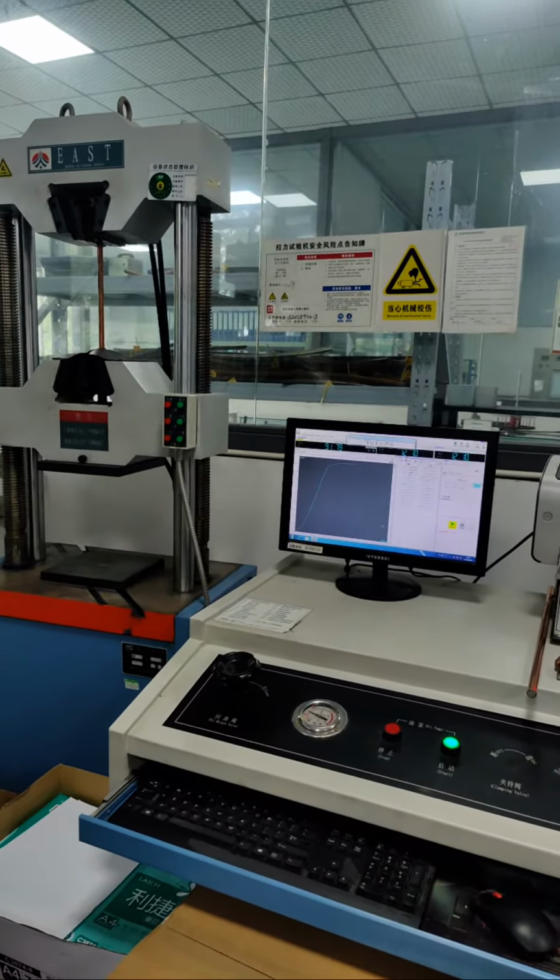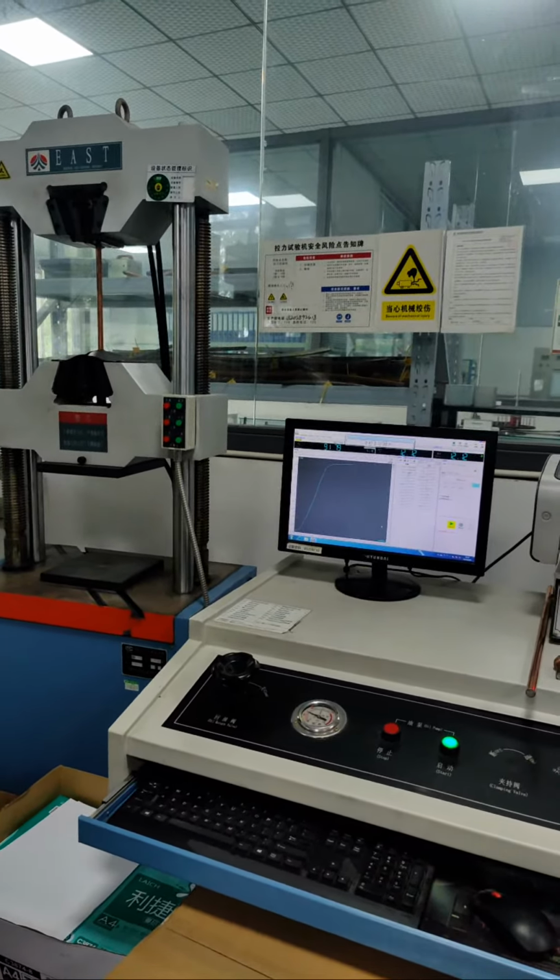You'll hear a very big sound for this experiment. It's quite scary and quite shocking. So after this experiment finishes, we will show you what the data is and what force we should put on the electrode. So let's see if it's qualified.